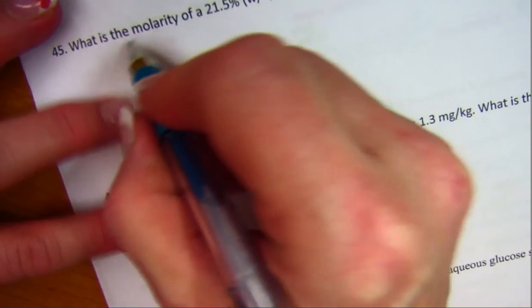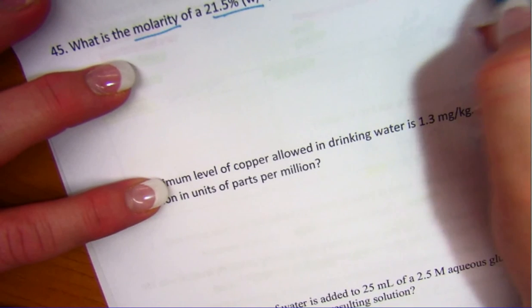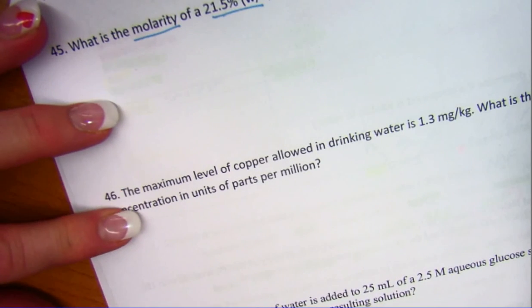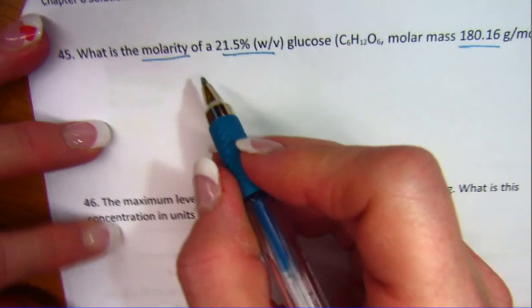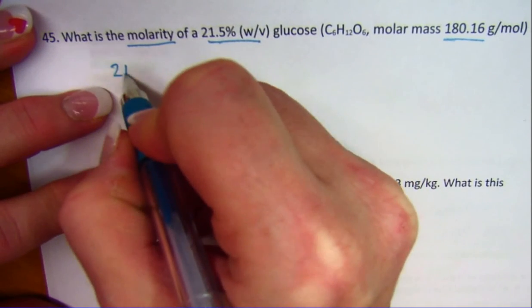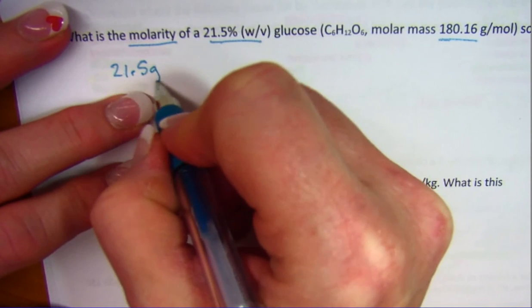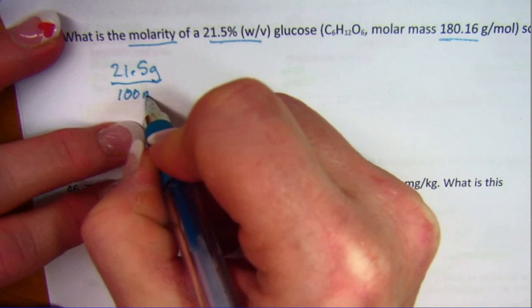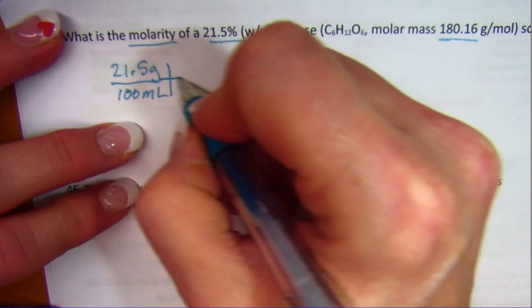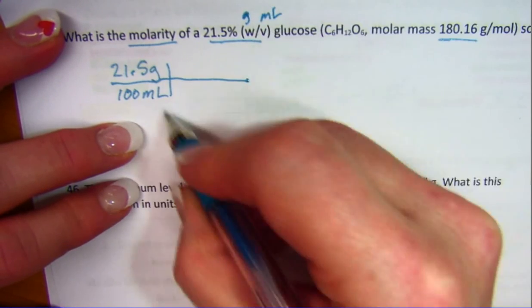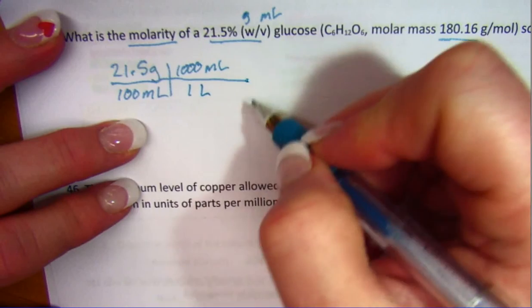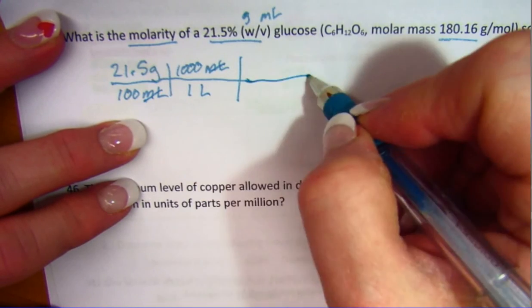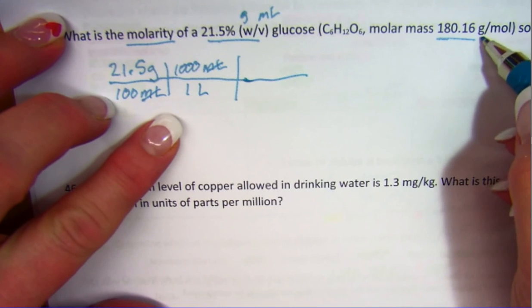Okay, next one. The molarity of a solution. What is the molarity of this? All right, so we've got weight versus volume. Again, we can assume that we have 21.5 grams in 100 milliliters. Remember this is grams and milliliters, so changing this really quickly, I can change the milliliters to liters. Boom, boom. Now I've got grams per liter. That's where this comes into play.